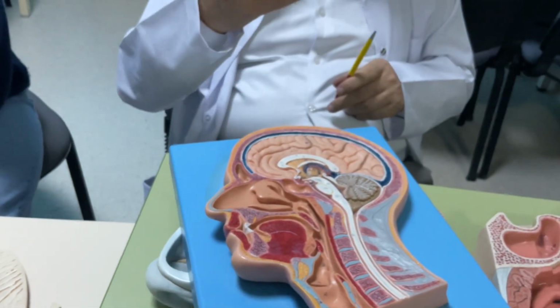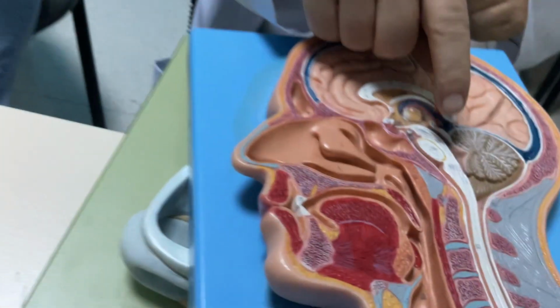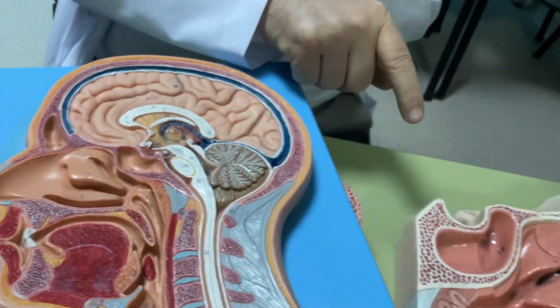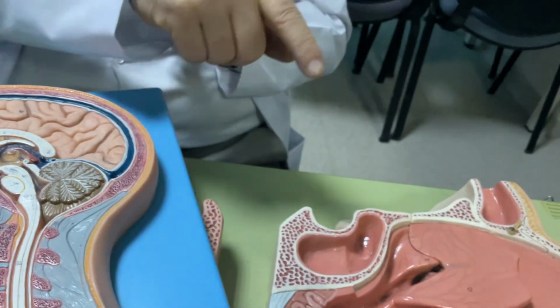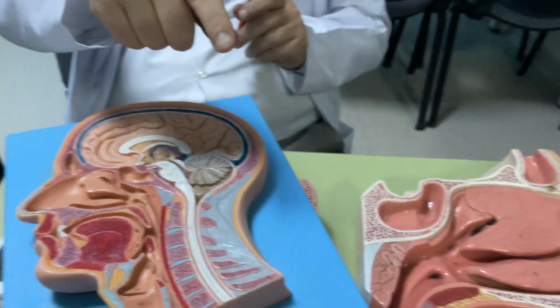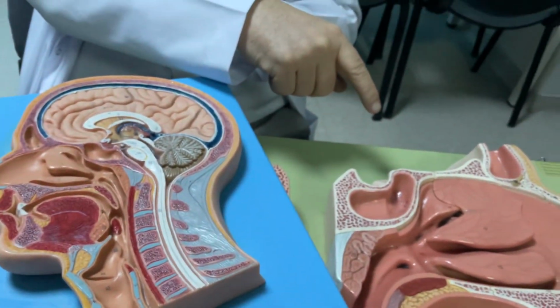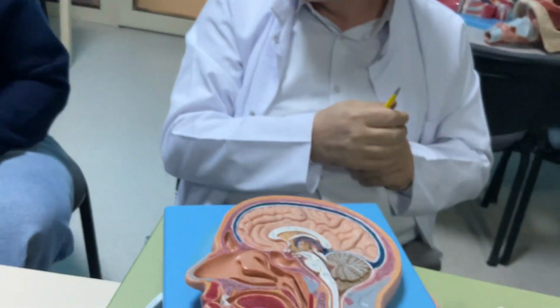And of course, the same thing happens here. The infection spread to the danger space, then the thoracic cavity, then to the abdominal cavity. Once the infection spread to the abdominal cavity, they sent him to Cerrahpaşa.